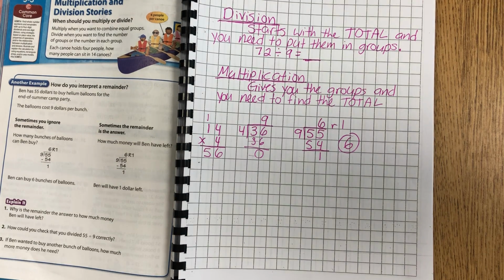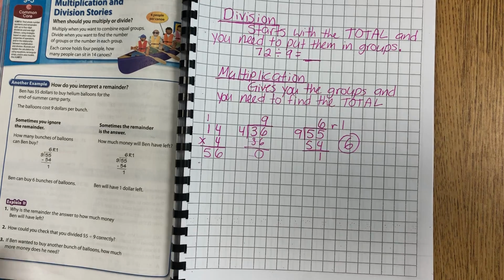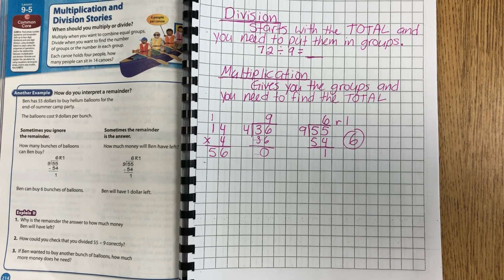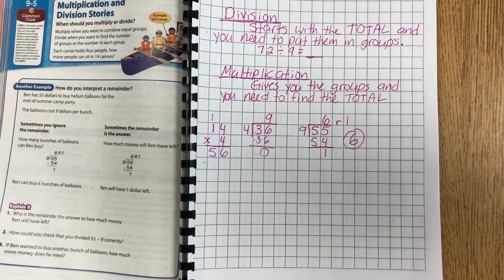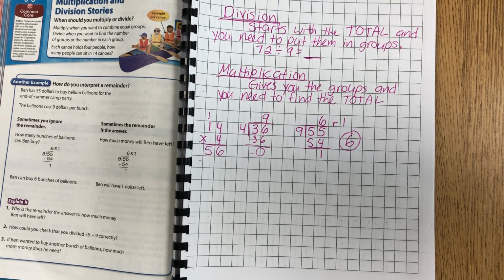How much money will Ben have left? He'll have the 1 left. How much would be left over? There'd be 1. Does that make sense? So sometimes the remainder is important. Sometimes it's not. Whenever we're talking about those trips, the car trips, how many kids can be taken over in the soccer thing? Remember that word problem the other day from your Daily Common Core?